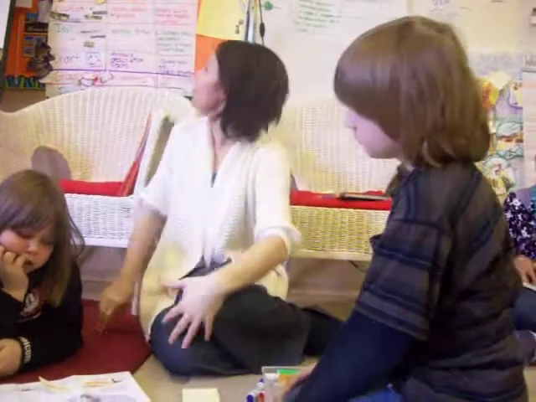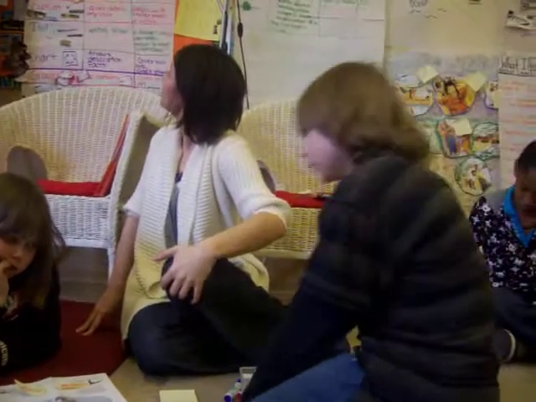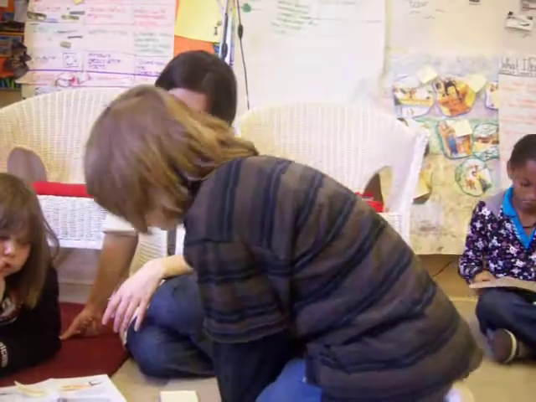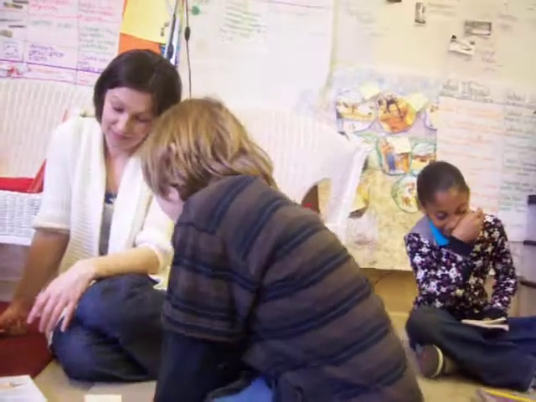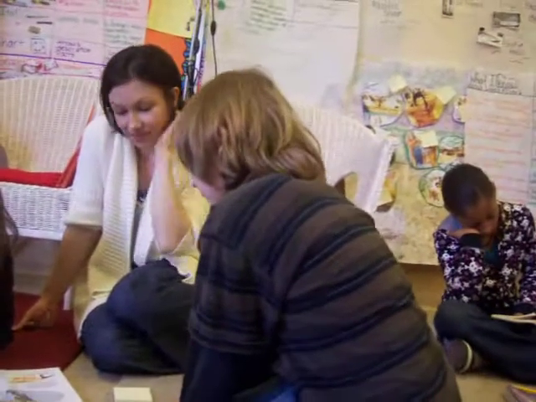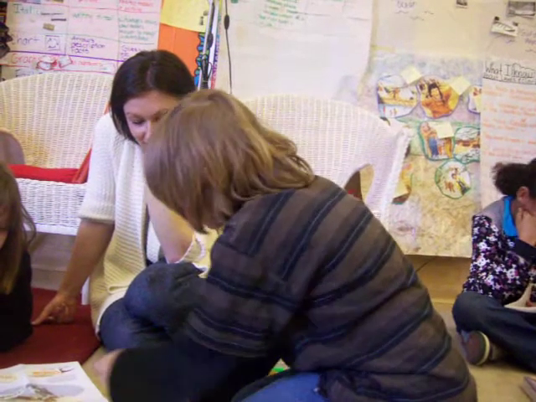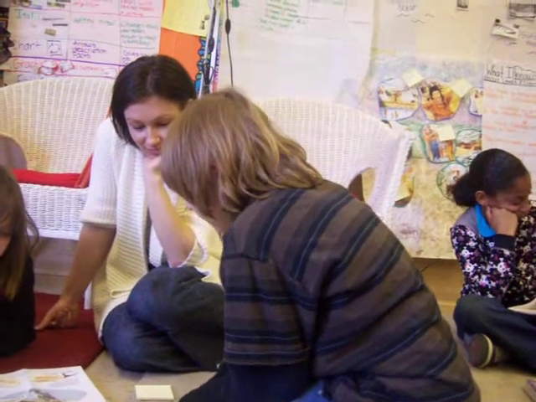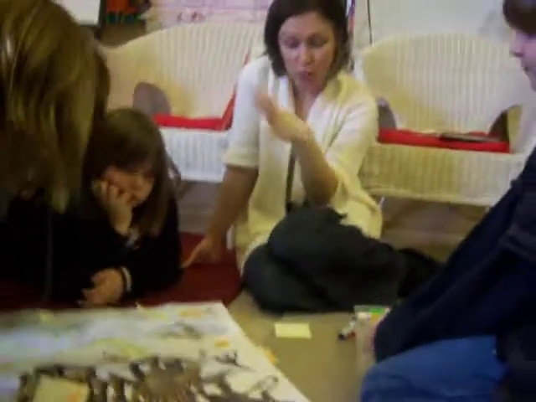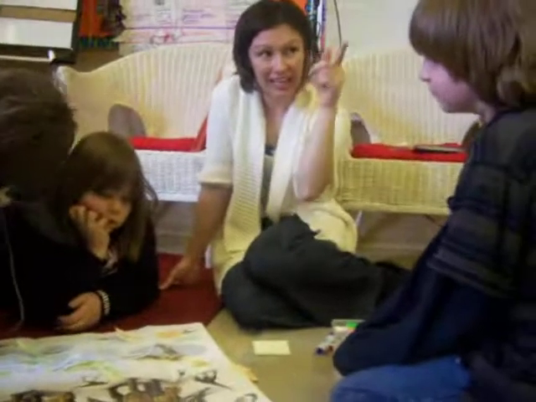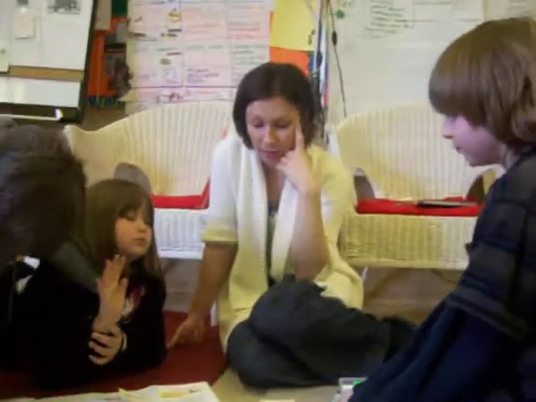How do you know that's a map, sir? It kind of shows you where they're talking about, so you can connect it to your schema, what you know already about maps.